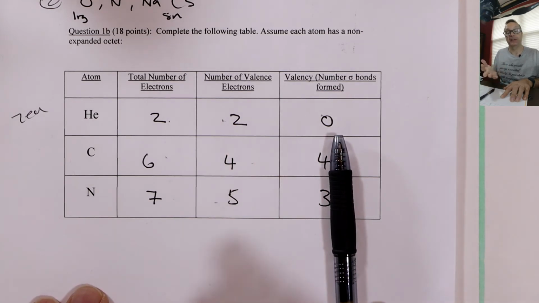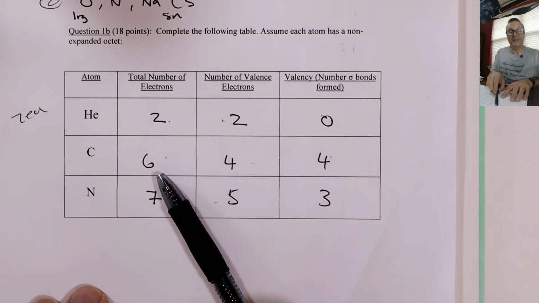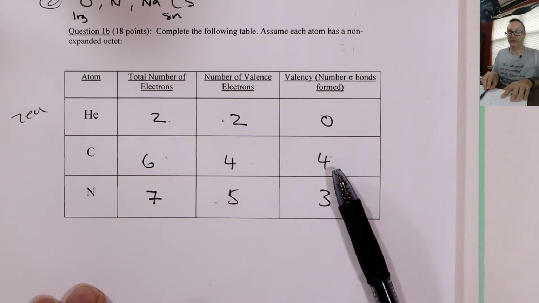How many unpaired electrons, right? So you remember the number of unpaired electrons is the valency, how many bonds it makes. Well, they're paired, right? So no, it doesn't make bonds. That's why it's an inert gas. It's in the last column. Yeah, cool. Carbon, element number 6, 6 electrons, 2 on the inside, 4 on the outside, so 4 valence electrons. They're all unpaired, so 4 bonds are made.